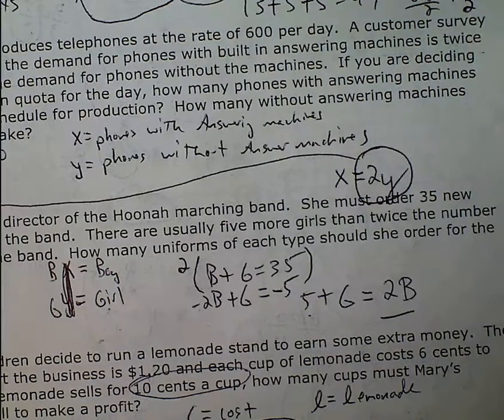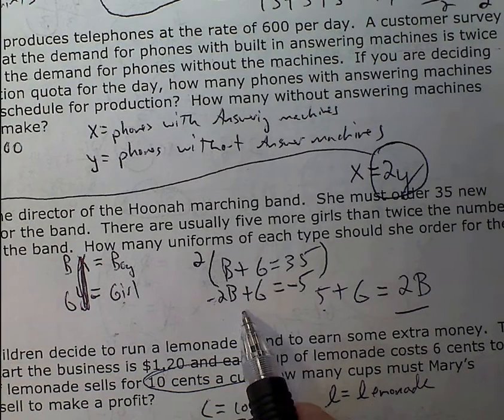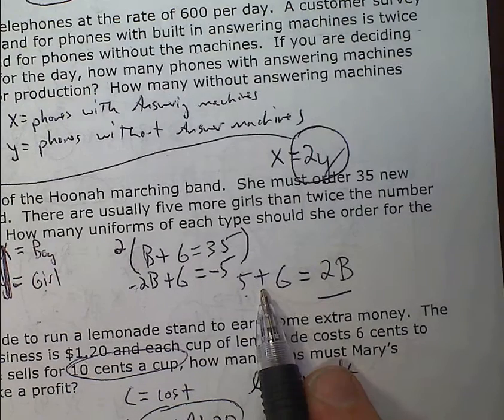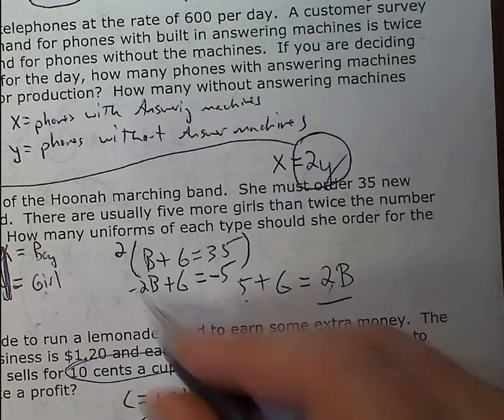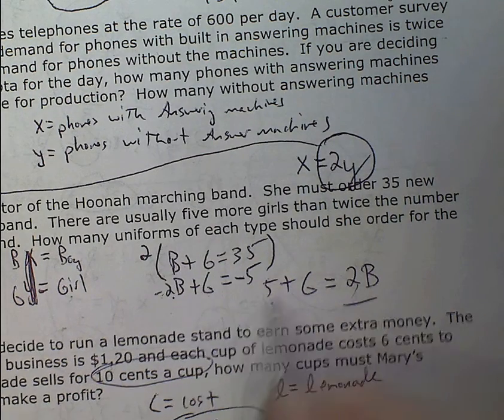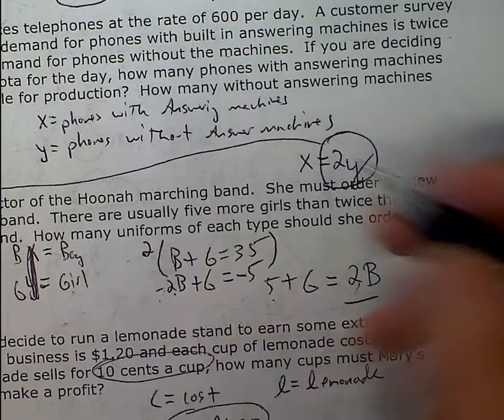So I already started this one for you guys. Here's what I did. One of my equations was 5 plus g equals 2b. I brought over the 2b. I kept the g where it is, and I brought over the 5 so I can eliminate this. I'm going to multiply this by 2 and this by negative 2.